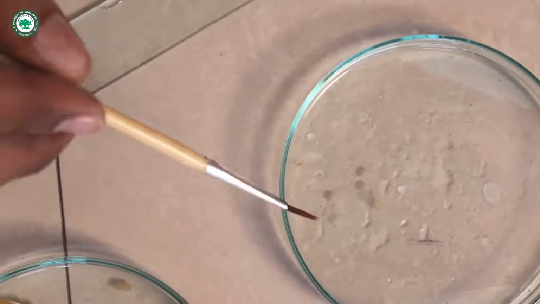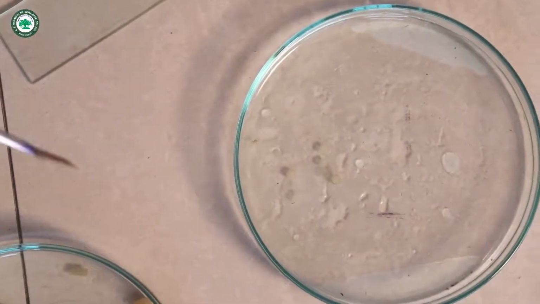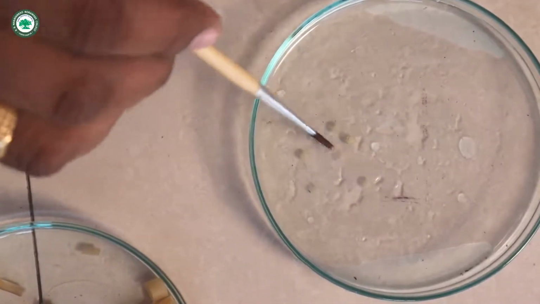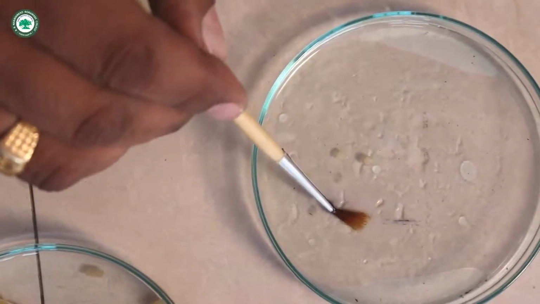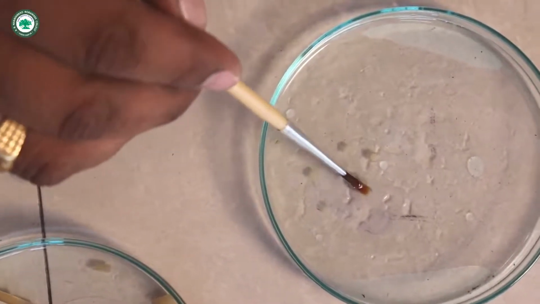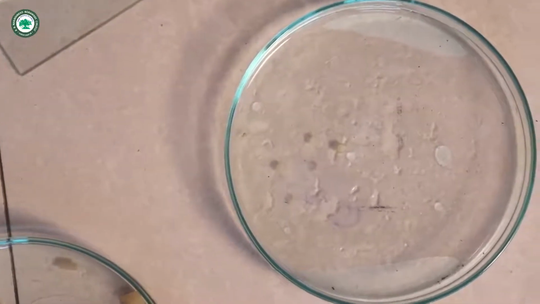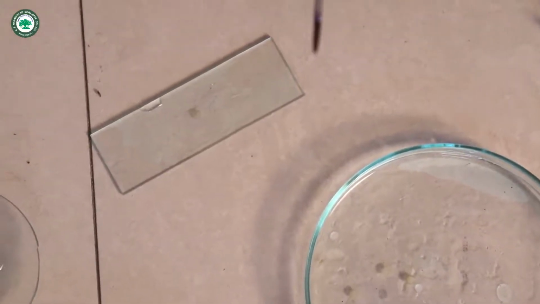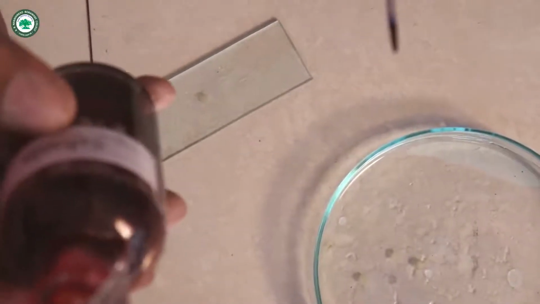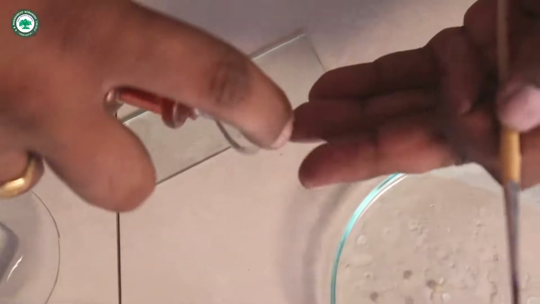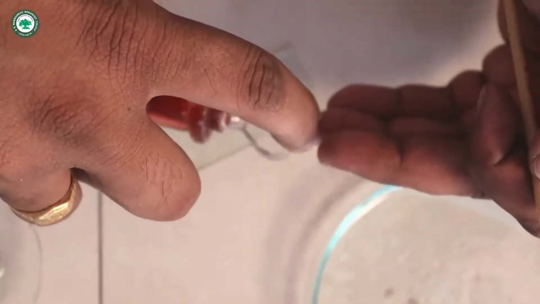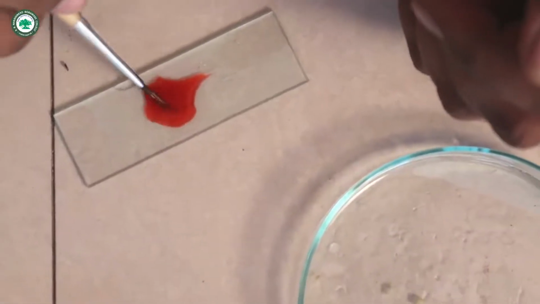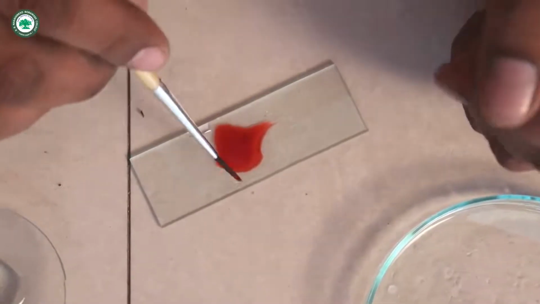Here the precaution is that you should use a new blade, so that the section is very thin. I choose one section of thin size from these 5-6 sections. Then I remove the water and stain it with safranin. I will stain it by putting one drop of the stain on the slide.